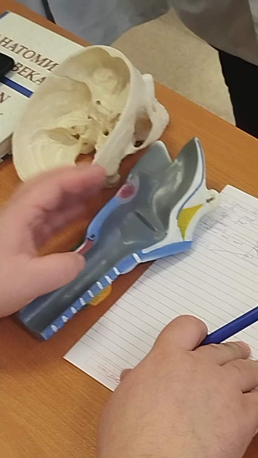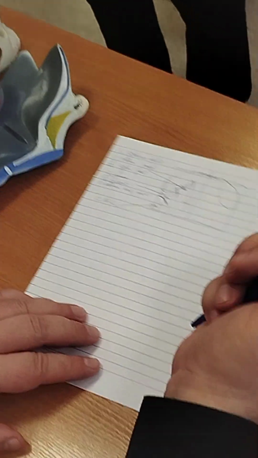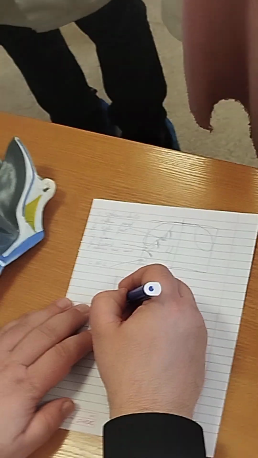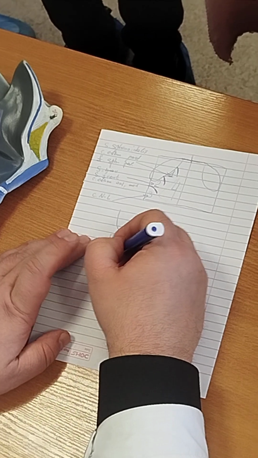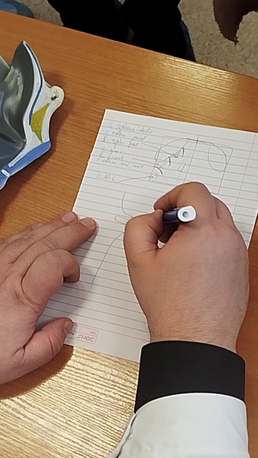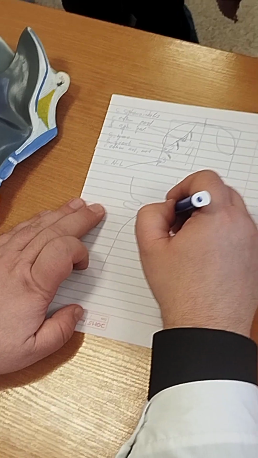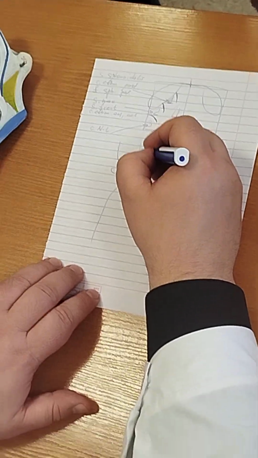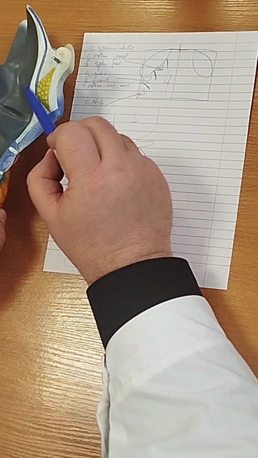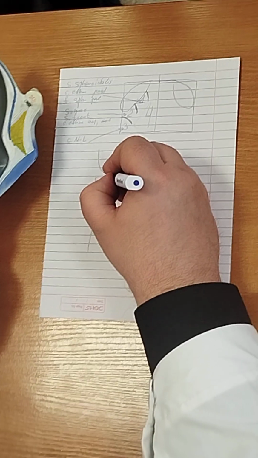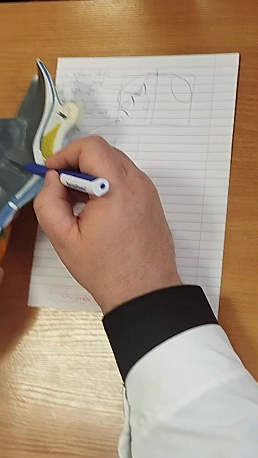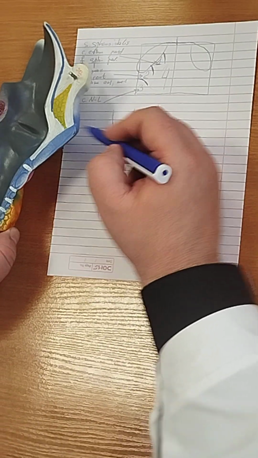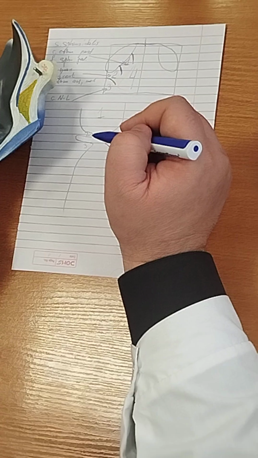Now, I will draw a diagram, and you need to draw this diagram next time. Look here, that is the internal structure of the larynx. Number 1, that is vestibule, the upper part of the larynx. Number 2, that is vestibular fold, plica vestibularis. Number 3, that is vocal fold, plica vocalis.